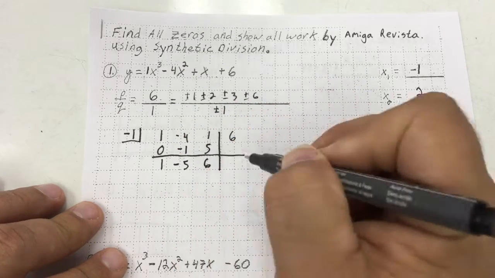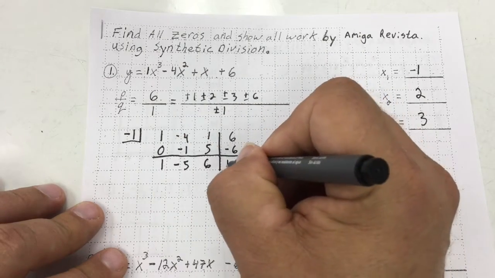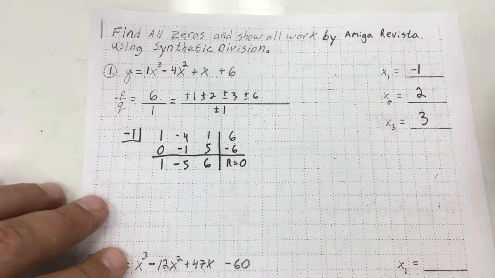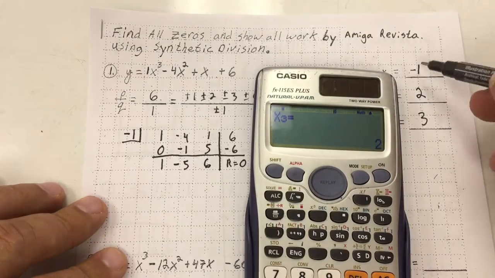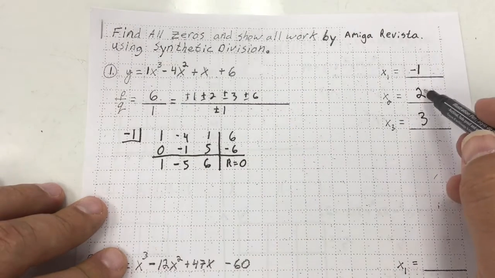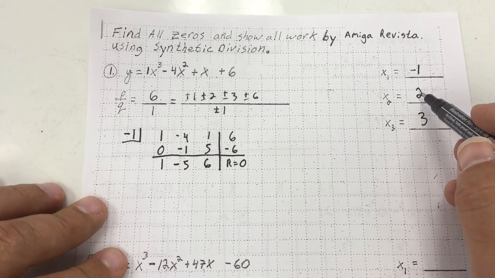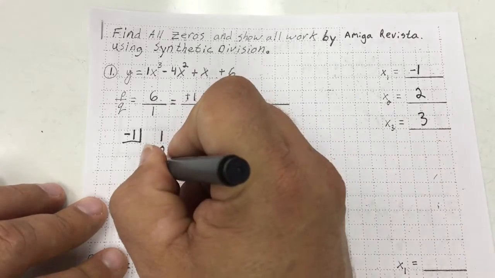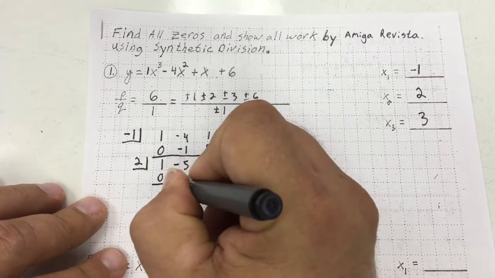I'm in my remainder column now. Negative 1 times 6 is negative 6. This gives me a remainder of 0. And that's what's nice about using the technology to get the correct answers. All I'm doing now is showing my work. Now I'm going to test my second answer, my second solution, my second root, my second x-intercept, which is 2. I'm going to put it in another backwards box, and then go through the synthetic division process again.